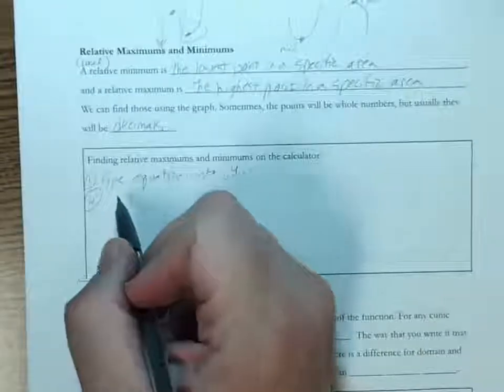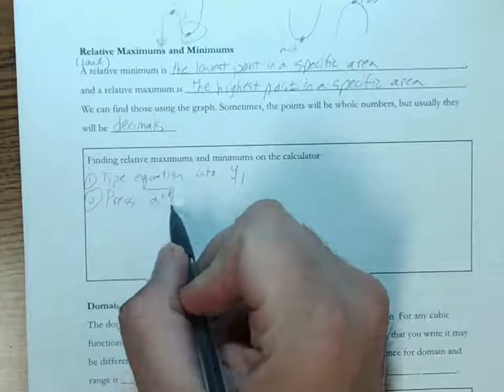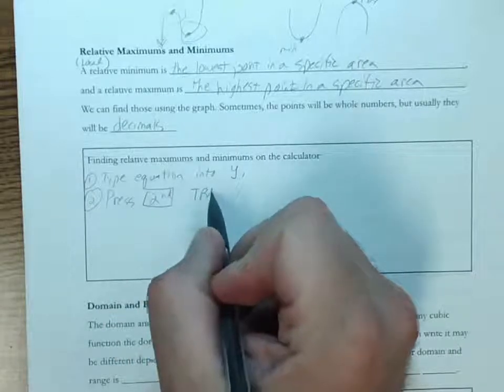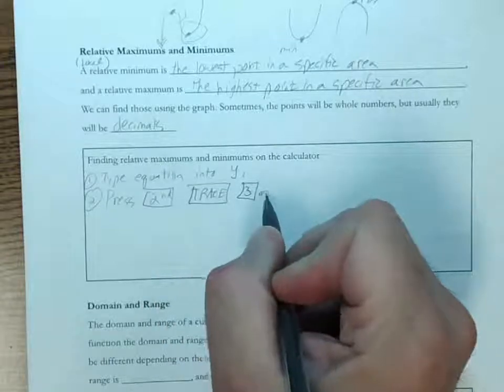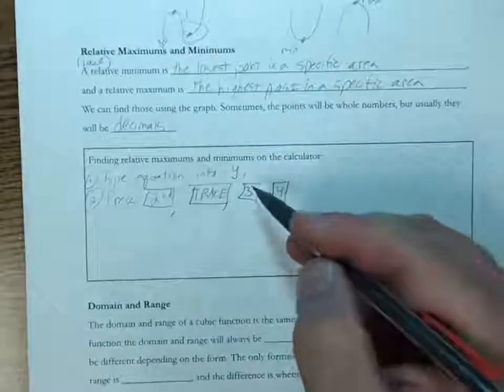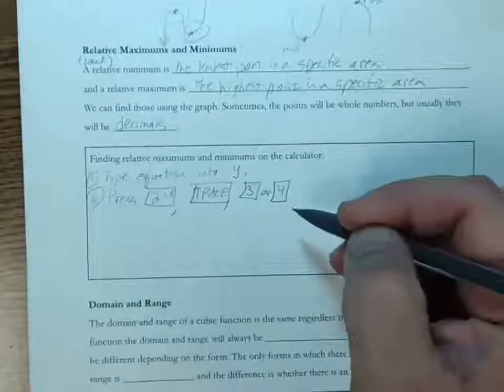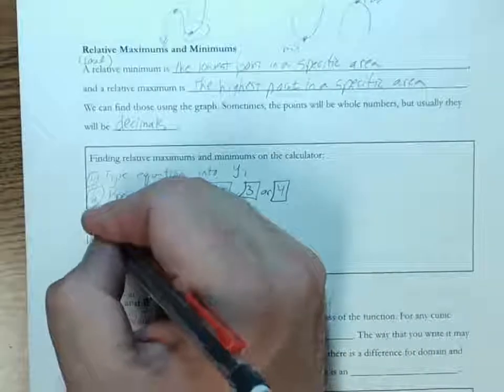Second, you're going to press second, trace, and then either 3 or 4, depending on whether you want a minimum or maximum, and that'll take you to the graph.